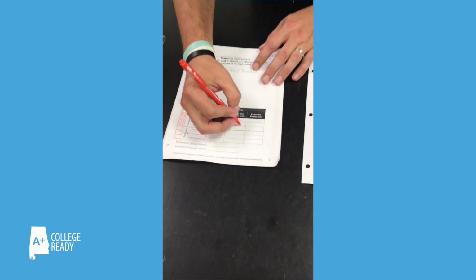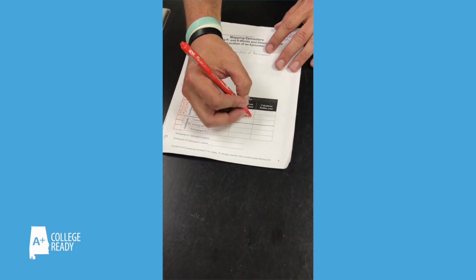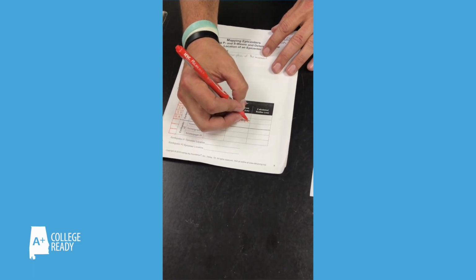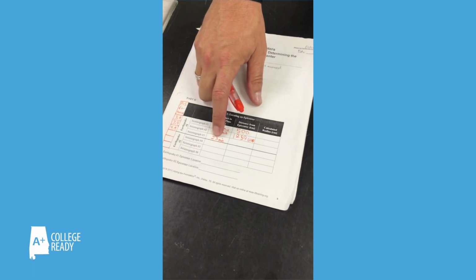So the distance from the epicenter, I'm gonna put 1,250 is my distance here. Even though if you had that student that just wanted to write down the other number, they could write it down in a parentheses so that they knew that it was technically 1,125. So we'll do number 3 real quickly.